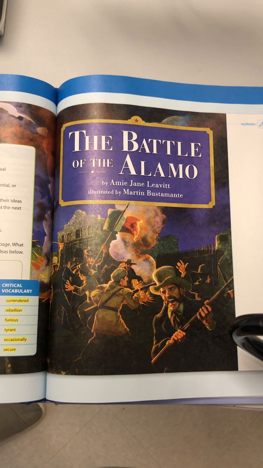Alright, so the genre of this story is a narrative nonfiction. Nonfiction means the story is what? True. Alright? So it gives factual information by telling a true story.